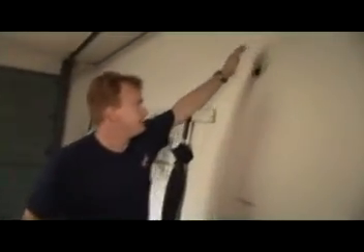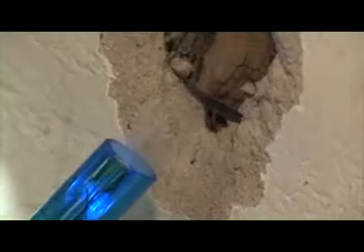And if we put our hand here, there's a big rush of air. See how it's being sucked into the wall cavity? That's because there's communication with the garage and the rest of the house. That's bad for 2 reasons.